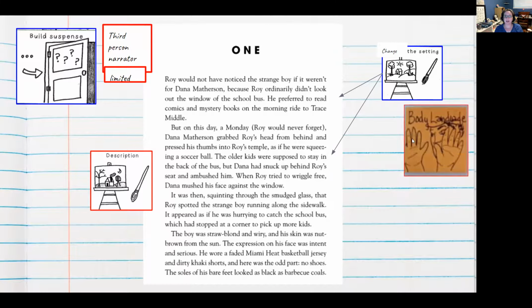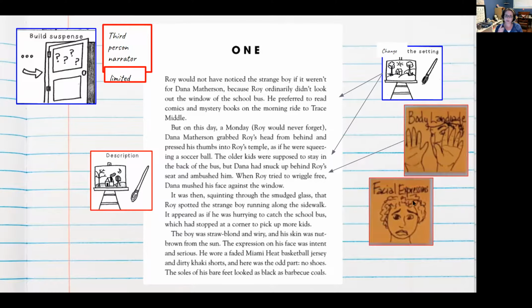All right. He also is using body language. Like, Roy's trying to wriggle free here, right? He does not like this. This is not good. He is not playing, right? This is not something that he's joking around with Dana about. And then he actually uses words to talk about facial expressions. He has squinting through the smudged glass, so we're seeing what his face looks like, right?